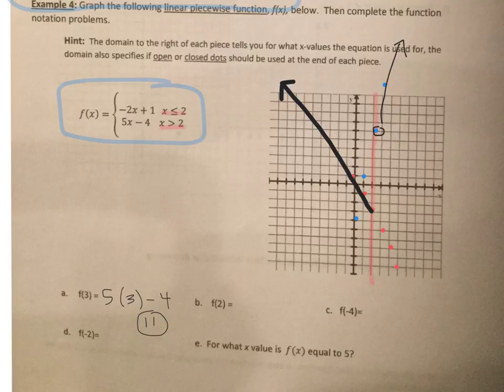Okay, part B. It says f of 2, so you're going to plug in a 2. Well, which one includes 2? The first one or the second one? The first one says x less than or equal to 2, so this top one is the one you're going to plug into. When I plug into the top equation, it says negative 2, plug in 2, plus 1. Mental math, negative 2 times 2 is negative 4, and if I add one more, I get negative 3.